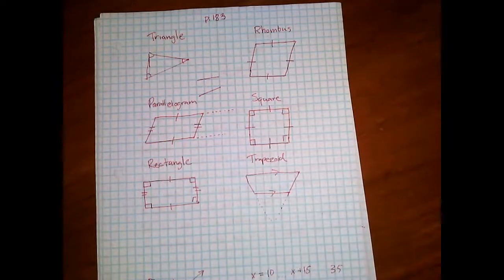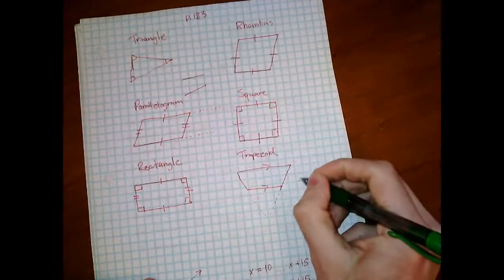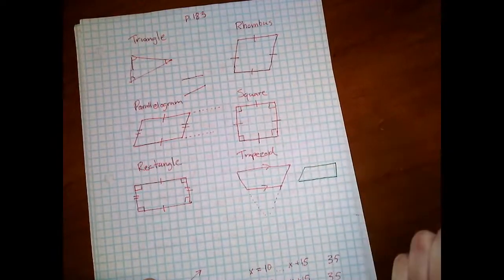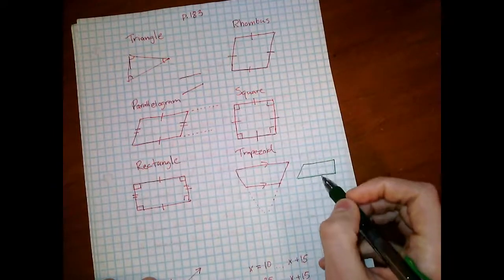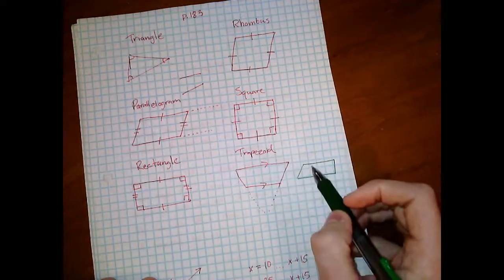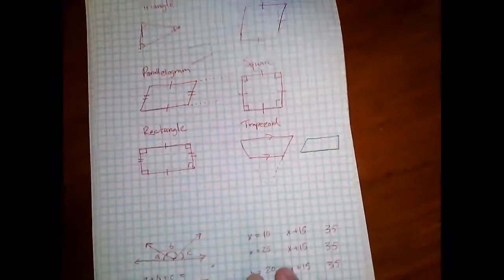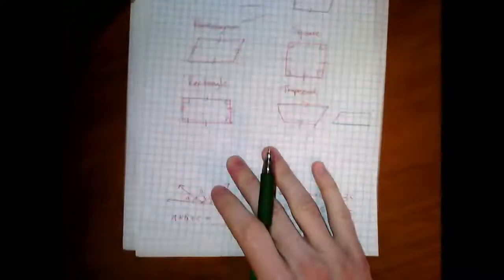If I drew, let me do a different color, if I drew a shape like that, that's actually a trapezoid because I've got 2 sides that are parallel to each other. And even though these are different lengths, the only requirement for a trapezoid is that 2 sides are parallel. All right, now let's move down to this next section.